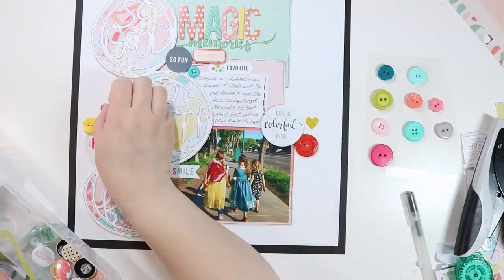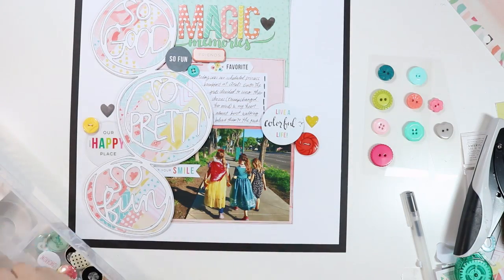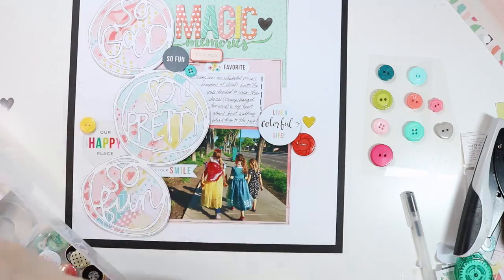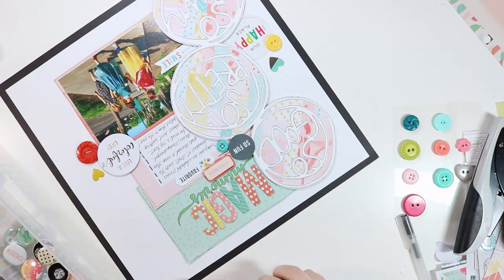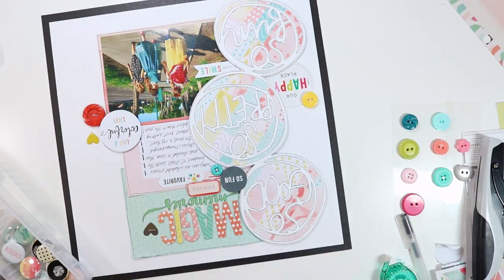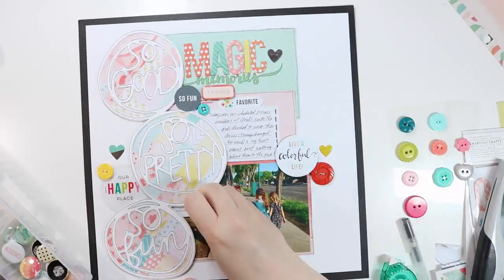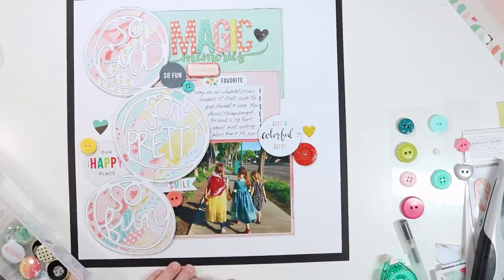So I end up taking those off, and I'm going to pull some hearts from the die cut package. There's some silver foil ones, and then there's also some that are half color and half silver foil. So I'm going to use one silver one at the top, and I'm going to staple that on, and then I'll use the one that's silver and color in that our happy place cluster.